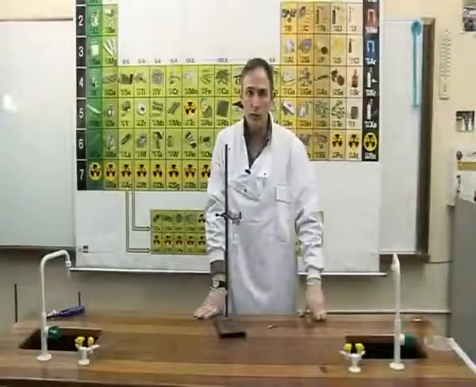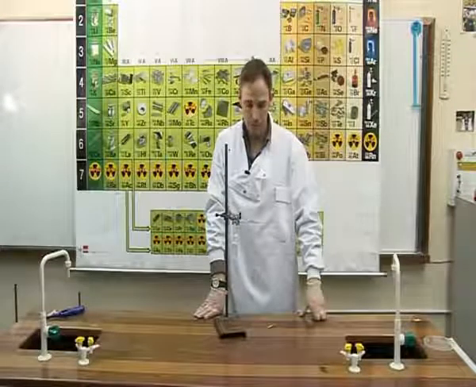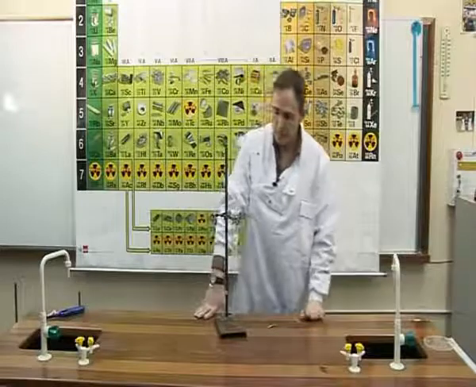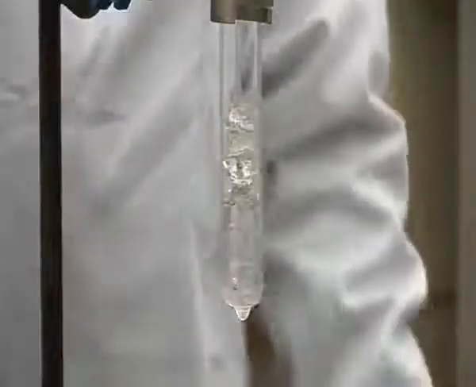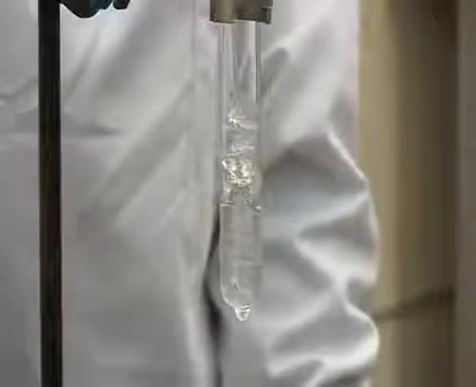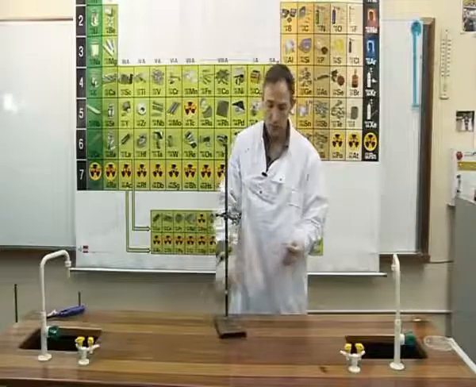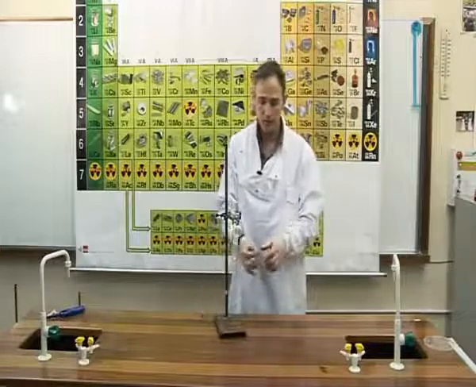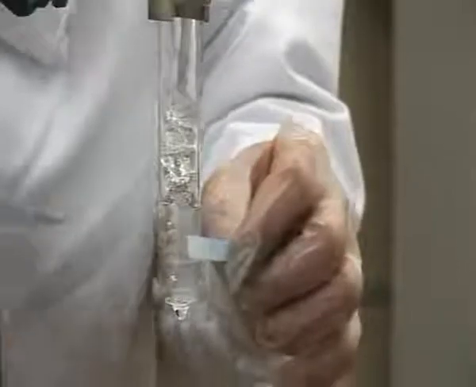Experiment OC22C, to show that there is water vapour in the air. For this experiment, we take a clean, dry test tube and place some ice and ice water in the test tube. After a period of time, condensation appears on the outside of the test tube. We test that liquid by using cobalt chloride paper, which is blue when dry, pink when wet.